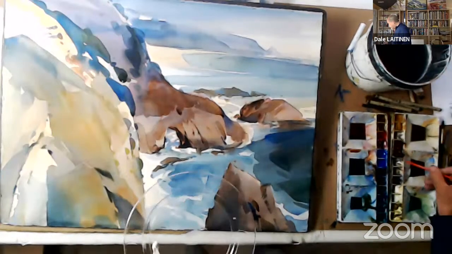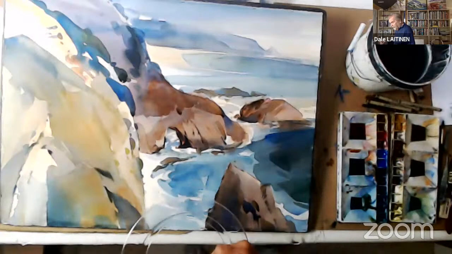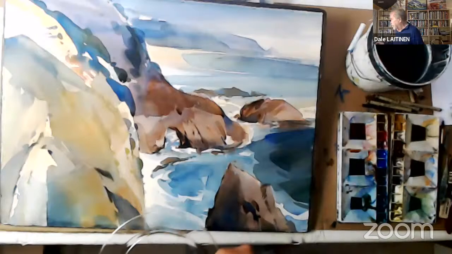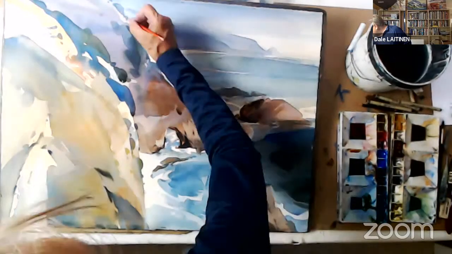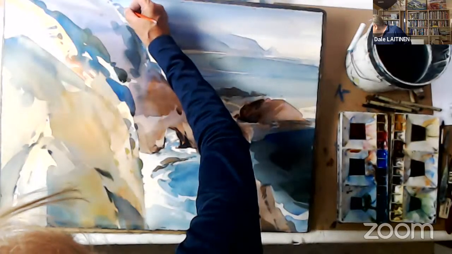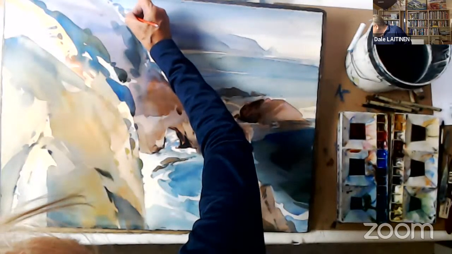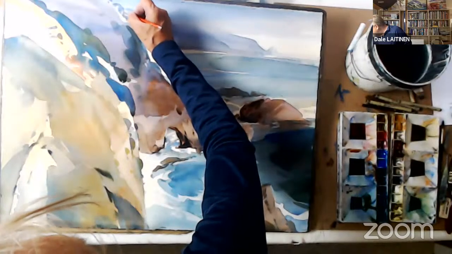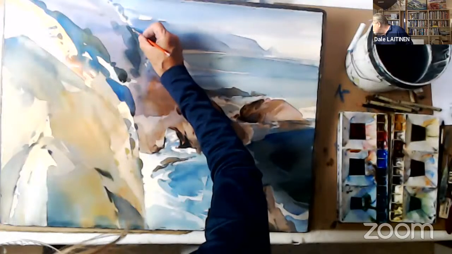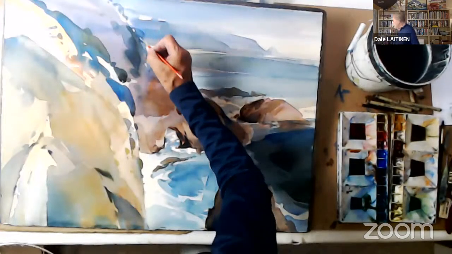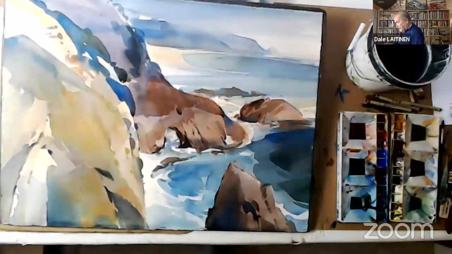And sometimes I use it to create negative spaces, maybe in my tree shapes, like here where I want the sky to come through, I'll paint what I call tree holes, just light holes in the tree. Just a way to bring in just a little bit of shine.